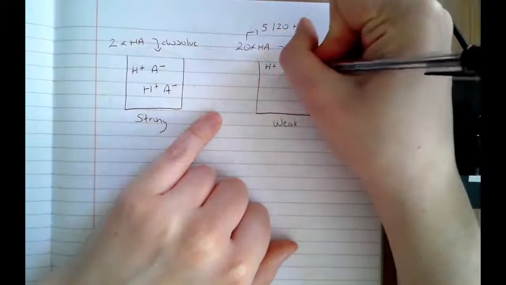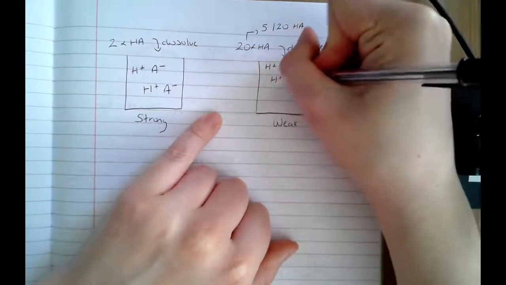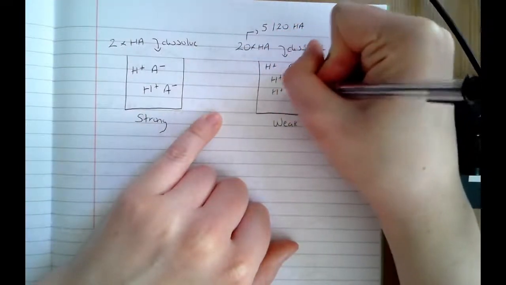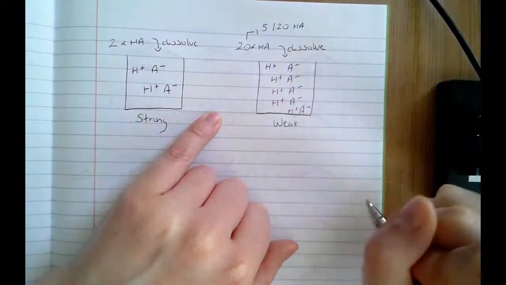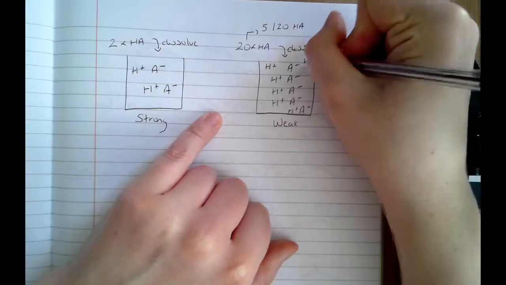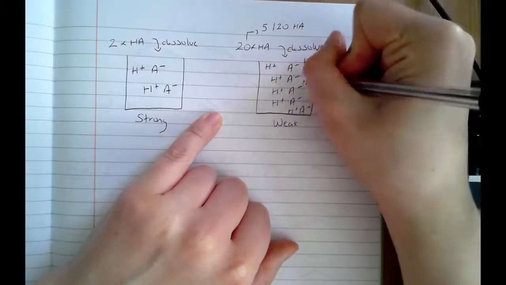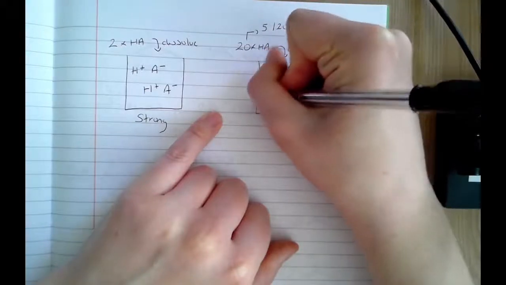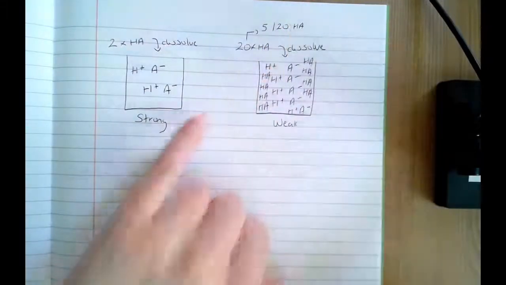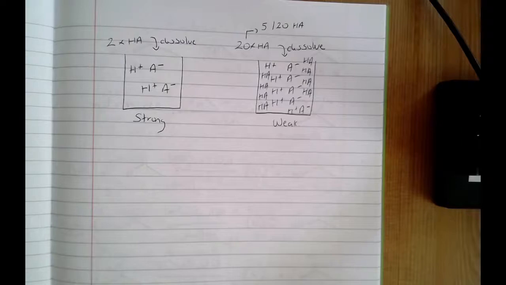If 5 of them are splitting up, H plus A minus, H plus A minus, H plus A minus, H plus A minus, 5 of them are splitting up, and then the other 15, and I'm not going to draw 15, but the other 15 are going to remain as just HA. Because it's not fully dissociating, it is a weak acid.